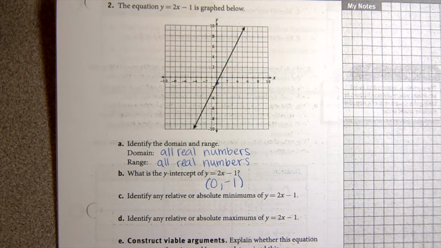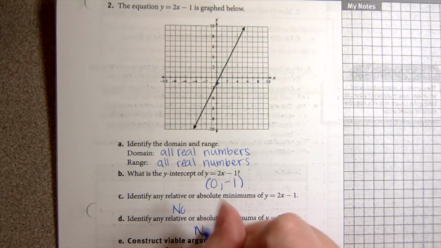Are there any relative or absolute minimums? No. There is no low point. Is there any relative or absolute maximum? No, there's no absolute high point.